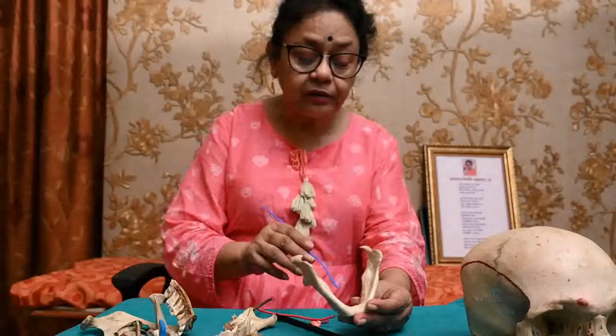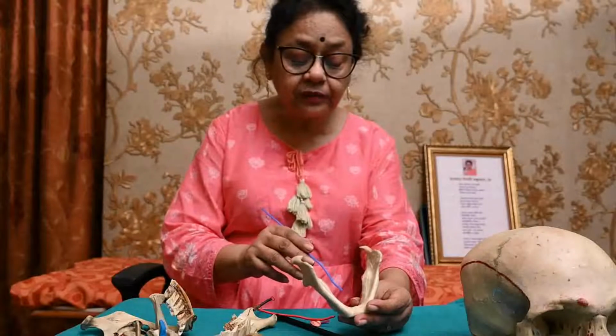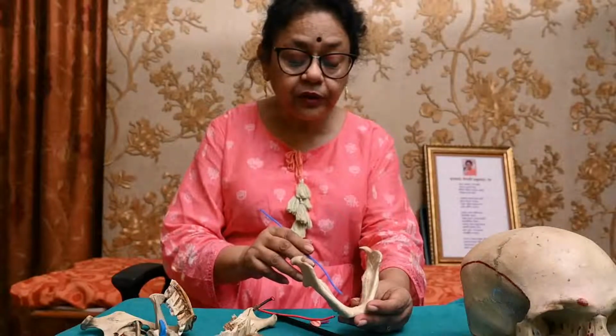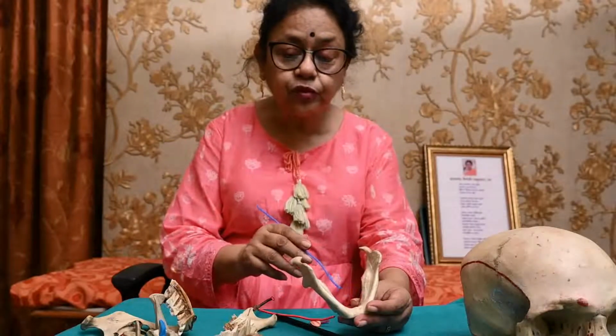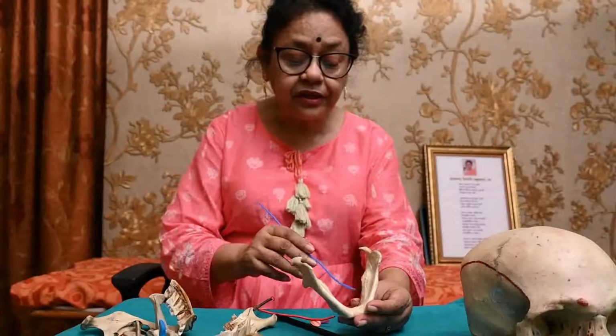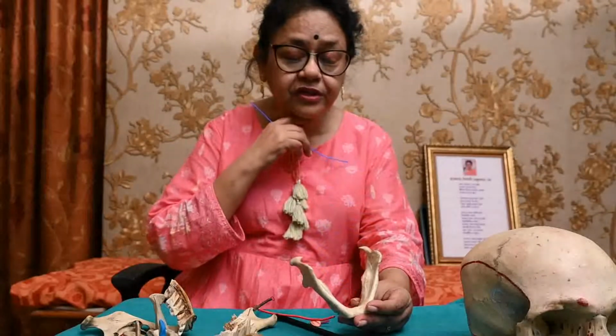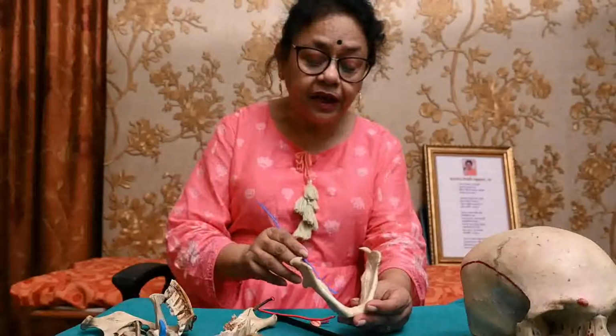Nowadays the kids and other persons very much used to take soft food, and you will see they possess a double chin in their younger age group.